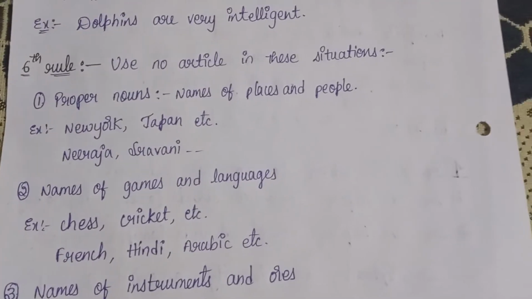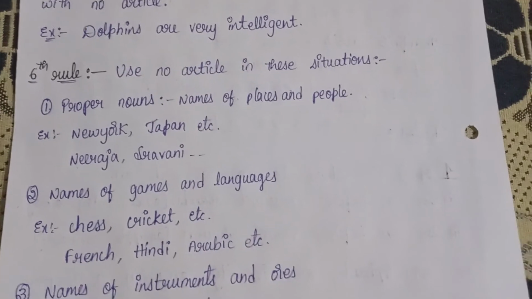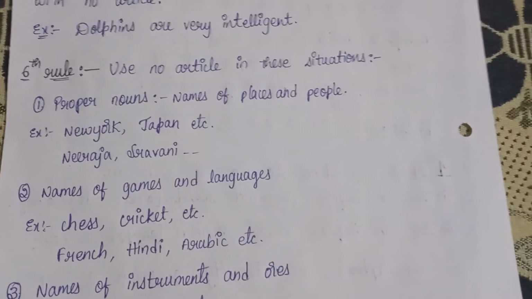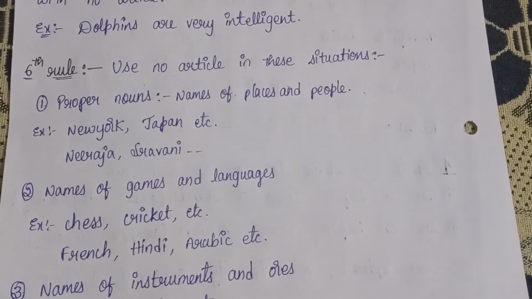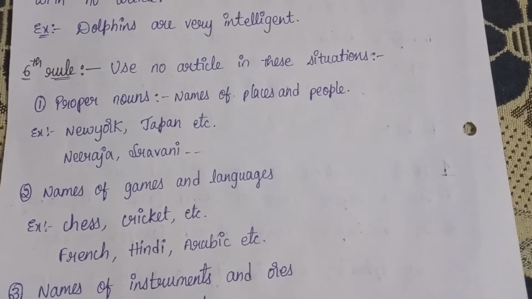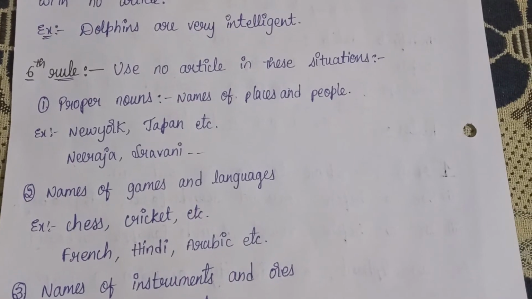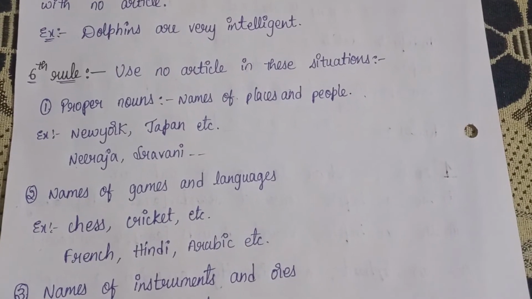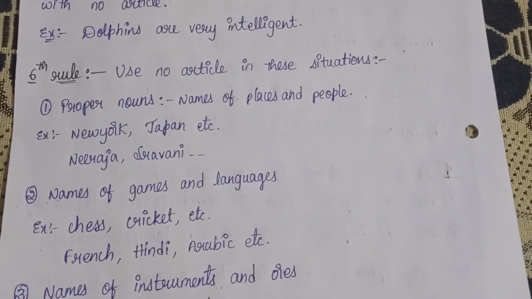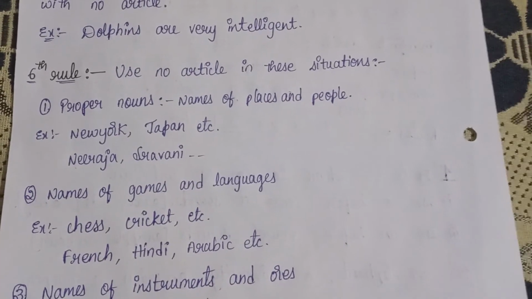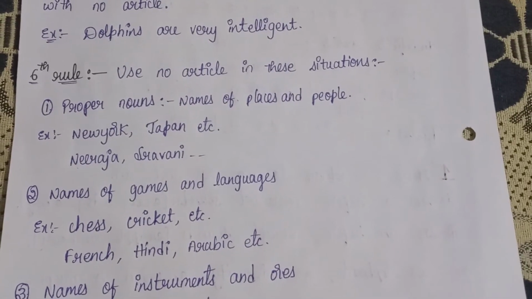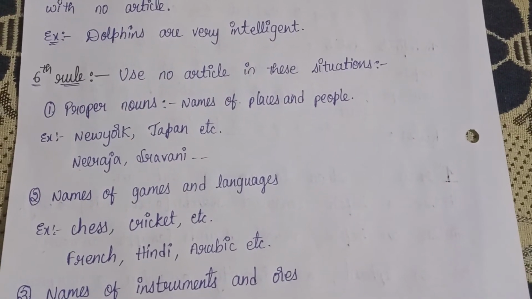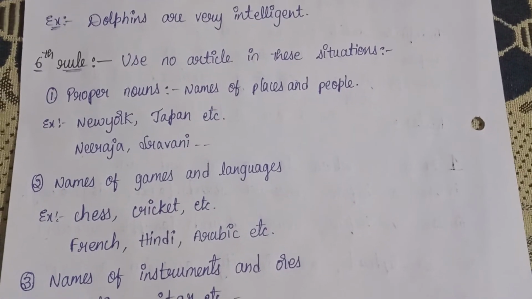And now, names of games and languages. When you're talking about the names of games and languages, we should not use the indefinite article. So that is chess, cricket, etc. Here we should not use a or an articles. And before the languages themselves, French, Hindi, Arabic, etc. Here we should not use the indefinite article. Only the indefinite article here I am saying, not the definite article. When we are talking about a particular person or particular language or game, then we should use the article.